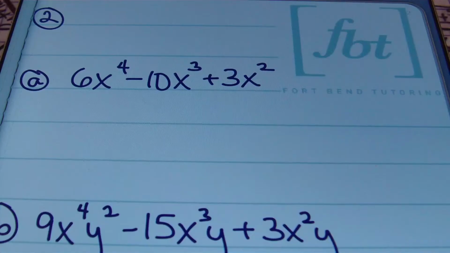In problem number 2, we're looking for the GCF, and we're going to factor it out. So in 2a, I have 6x to the 4th power minus 10x cubed plus 3x squared. I like to factor in parts here.